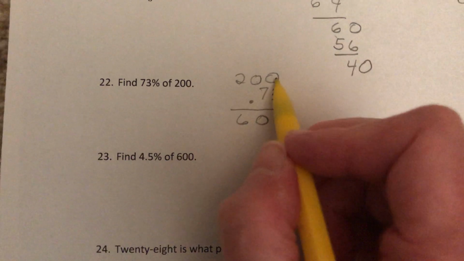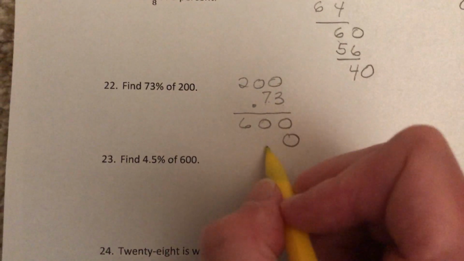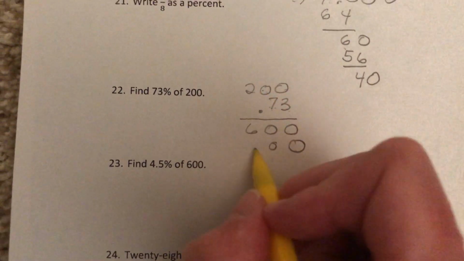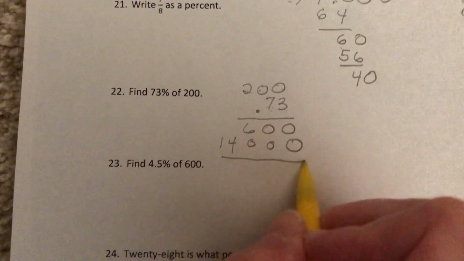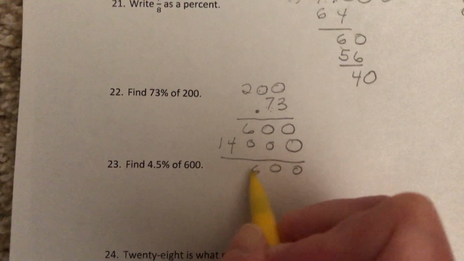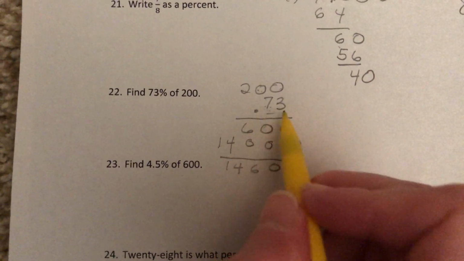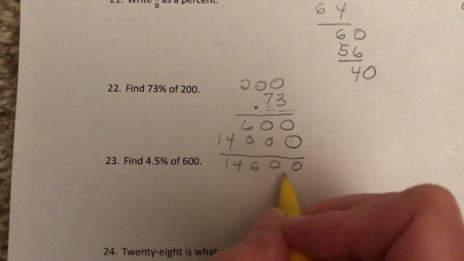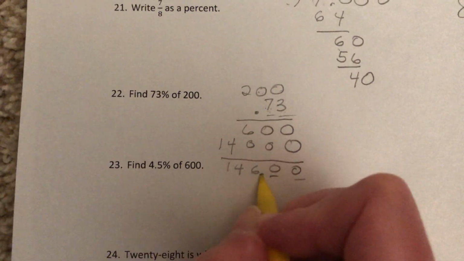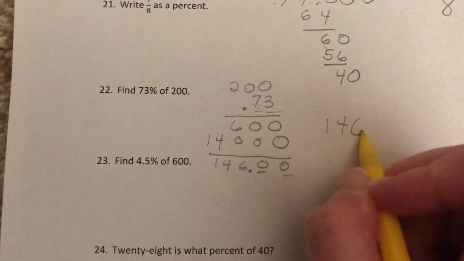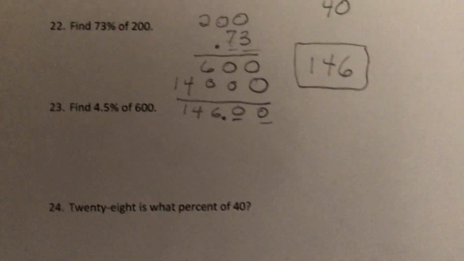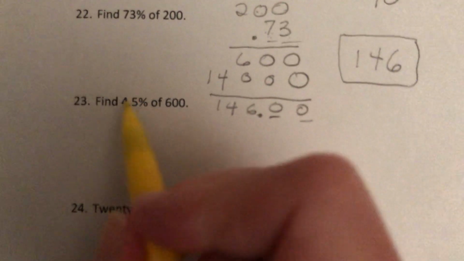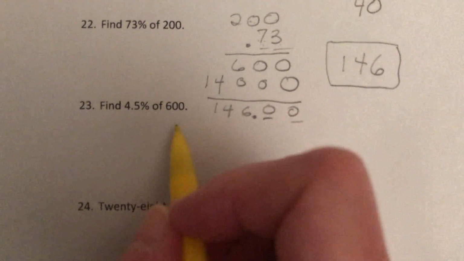Put down a 0, then do the tens column, that's 0, that's 0, and then 2 times 7 is 14, then add. If I have 2 numbers after the decimal point, I should have 2 numbers after the decimal point, so my answer is 146. I don't need to write 146.00.